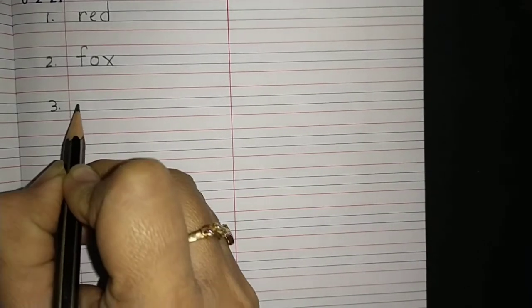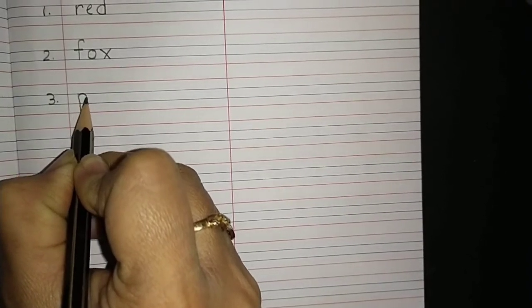Number 3, we will write pen, PAN, pen. So for alphabet P, make a standing line, go up, make a reverse C curve. For A, make a C curve, go up, come down, standing. For N, make a standing line, go up, make a curve, come down, standing. PAN, pen.